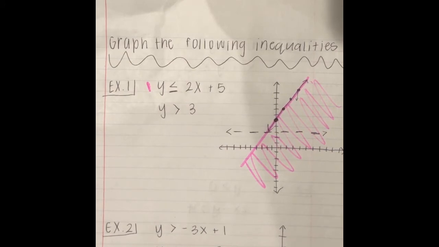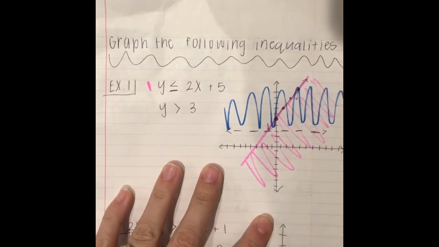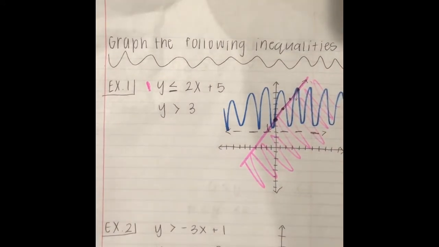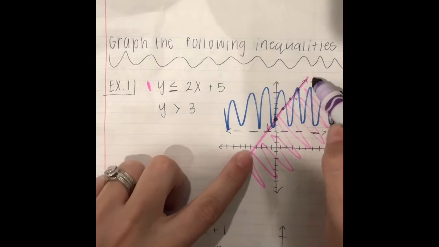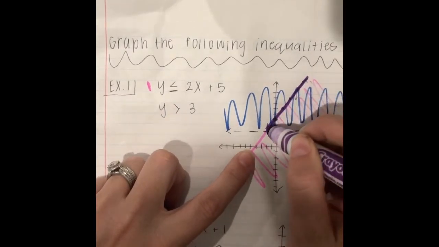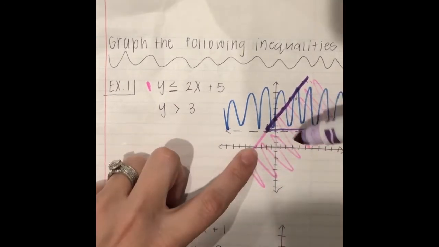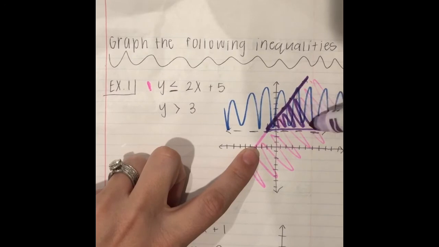Where'd blue go? Here we go. So I'm going to shade everything above. And then the section where they overlap, that is my solution set. So it's everything on the solid line and everything above that dashed line and everything in between.